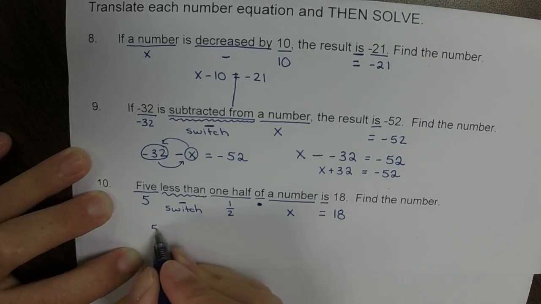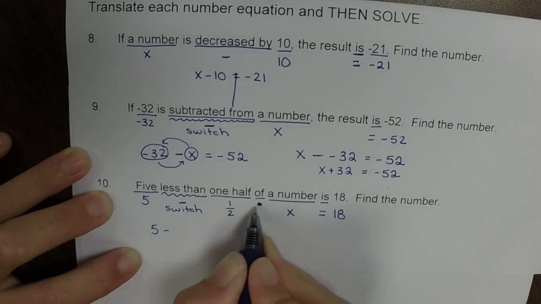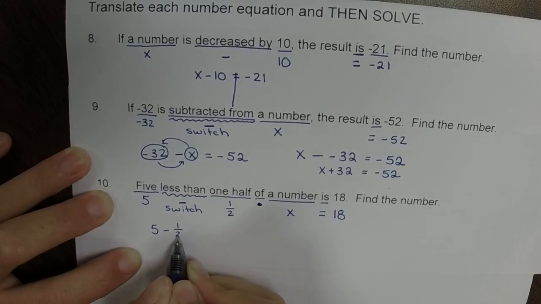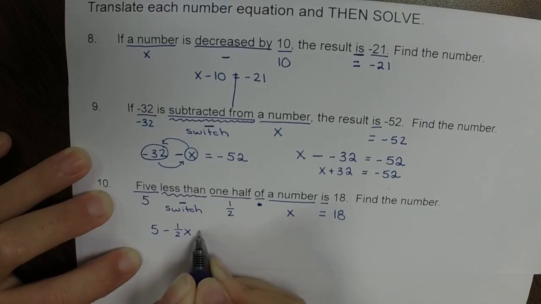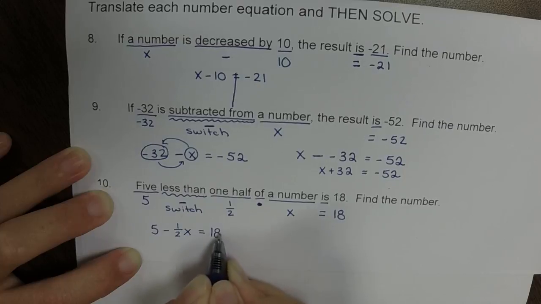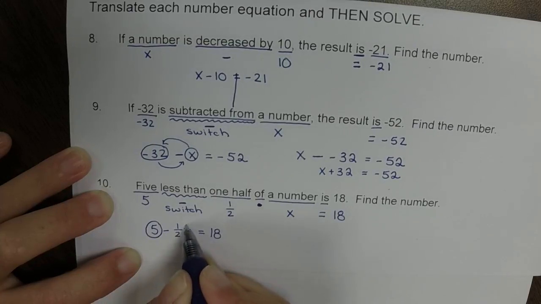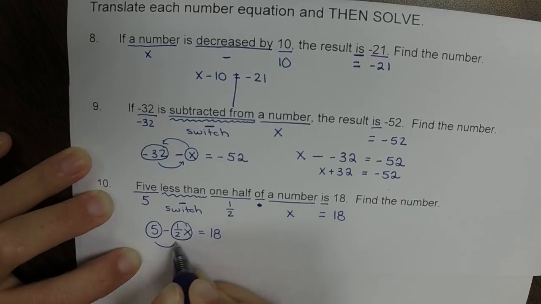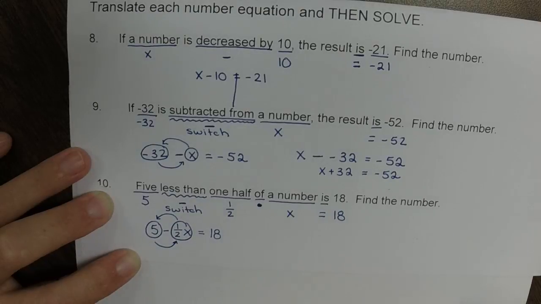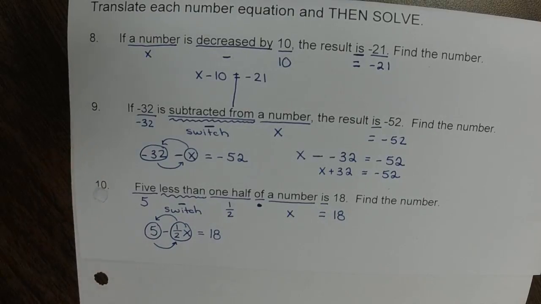So I have 5 minus 1/2 times x is just 1/2 x, and that's supposed to equal 18. But again, we've got that switch word, so I need to take this term and switch places, and then you guys go ahead and go back and solve. Good job.